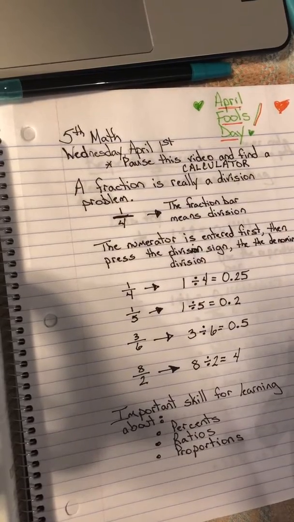Today we're working on something that is not too difficult, but it is a skill that we're going to be using as we get into higher math, especially next year.